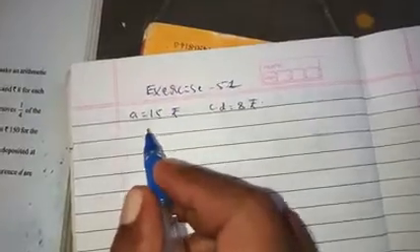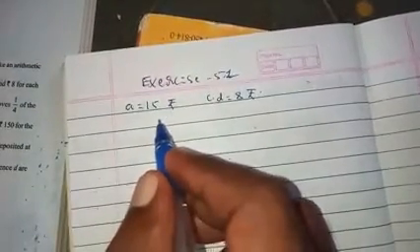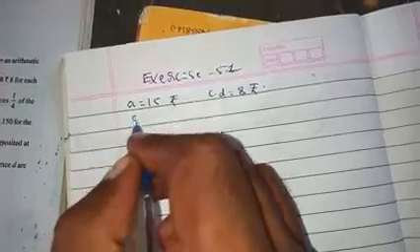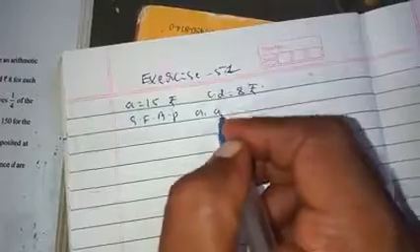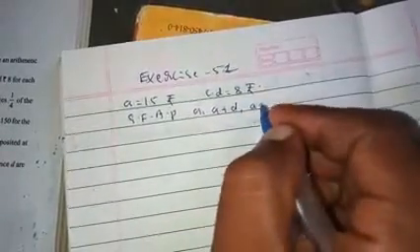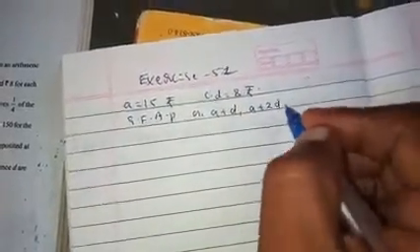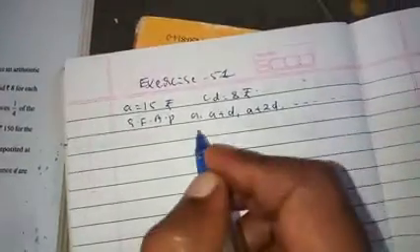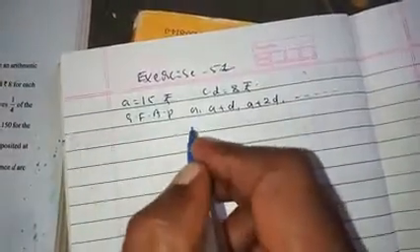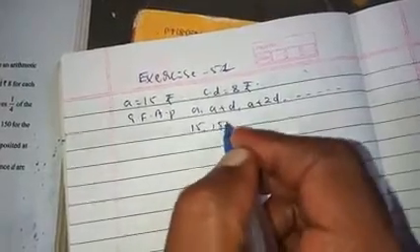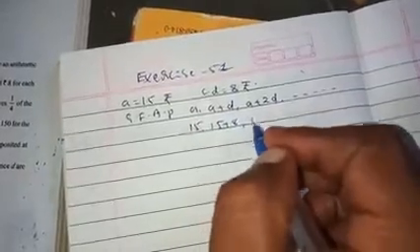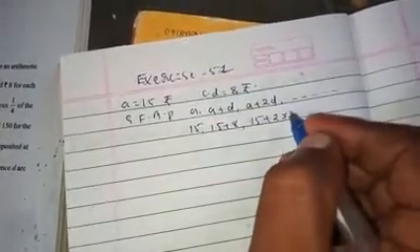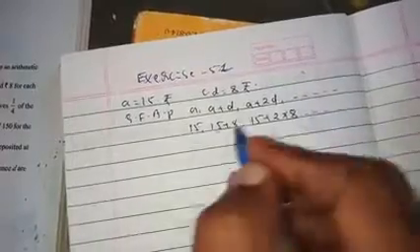Here you know the general form of an arithmetic progression: a, a plus d, a plus 2d, and so on. In the place of a you substitute 15, 15 plus d. What is d? 8. 15 plus 2 into 8. Like this it will continue.